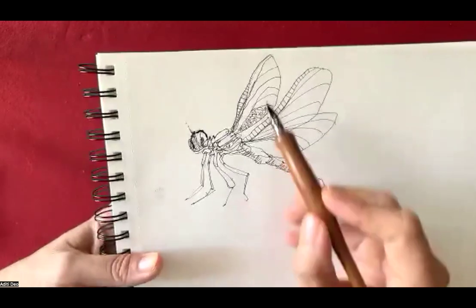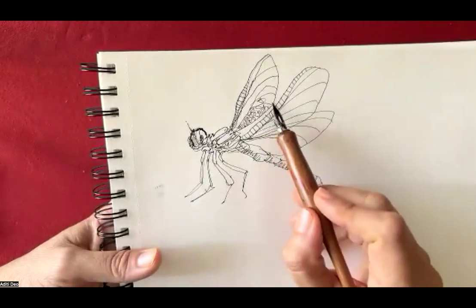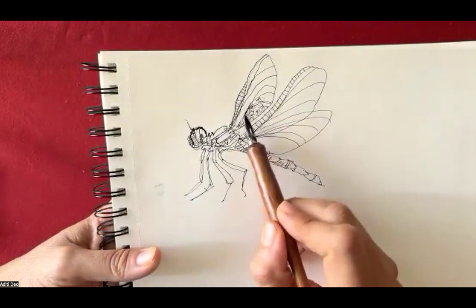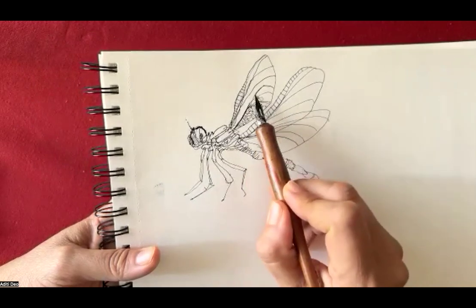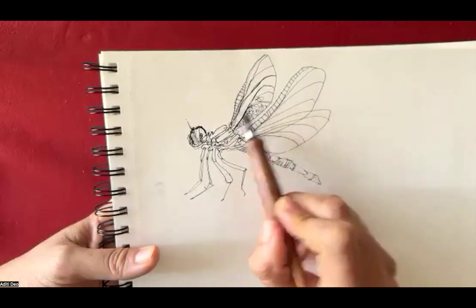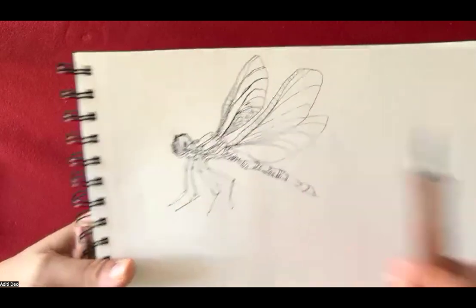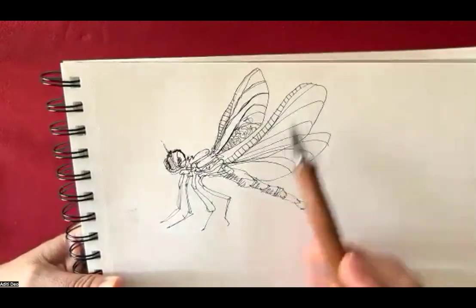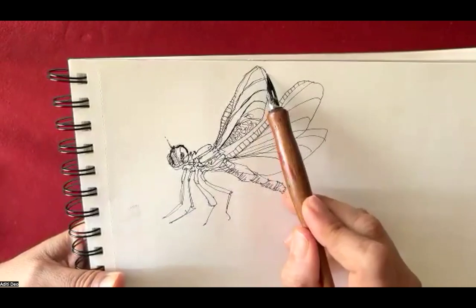Okay. And then maybe I could do a thicker line over here. And as you can see, I'm not trying to be too refined deliberately.